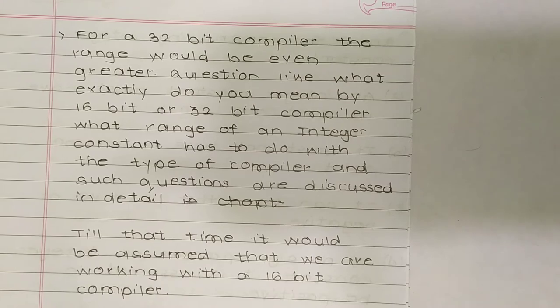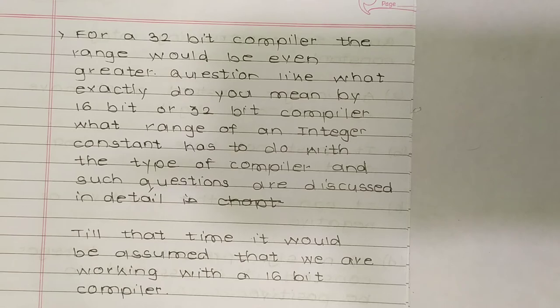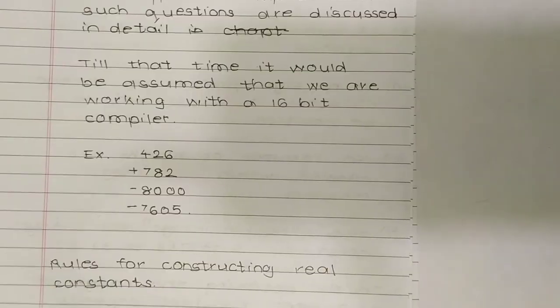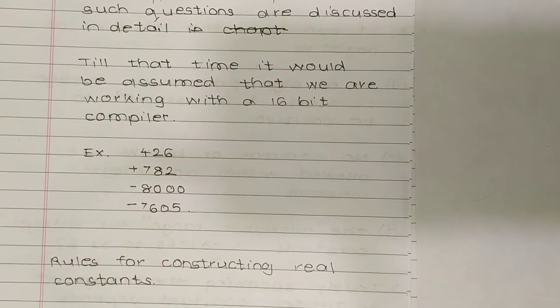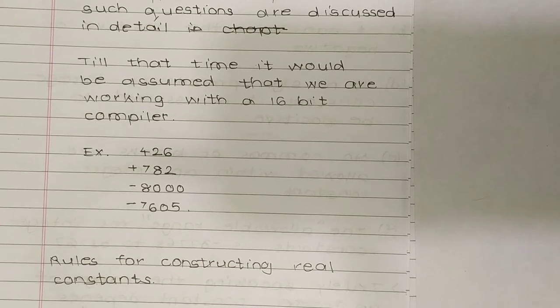That is, for a 16-bit compiler we have a limited range. Then for a 32-bit compiler we can do 32-bit operations at one time, so it has a different range. Till that time it would be assumed that we are working with a 16-bit compiler.